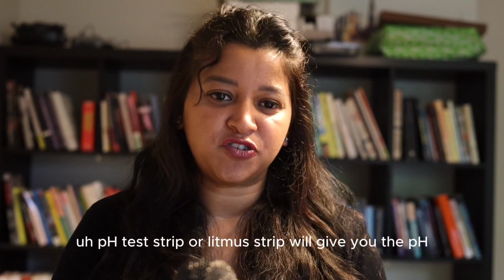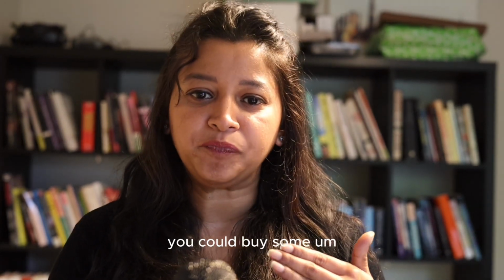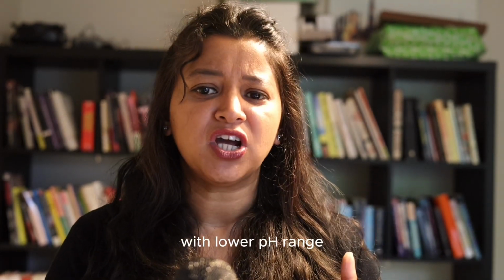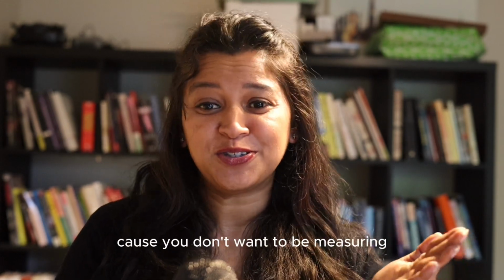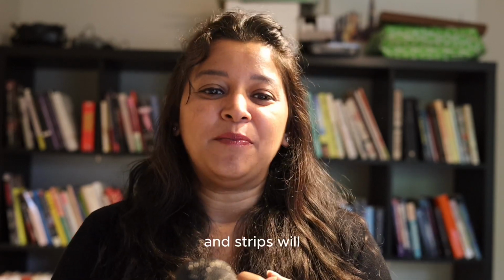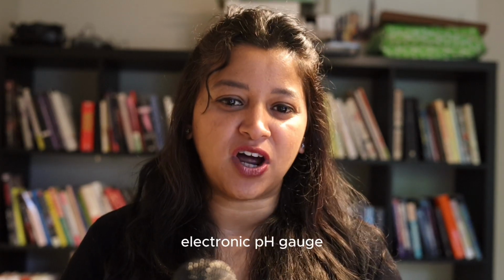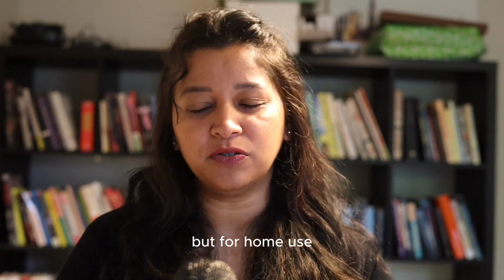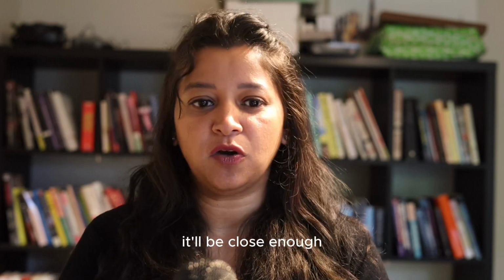A pH test strip or litmus strip will give you the pH. You could buy some with a lower pH range. Not all strips go from 1 to 14, and you don't need them to because you don't want to be measuring anything over 7, hopefully. Strips will not be as accurate as a true electronic pH gauge, but for home use and for you to know this base level information, it'll be close enough.